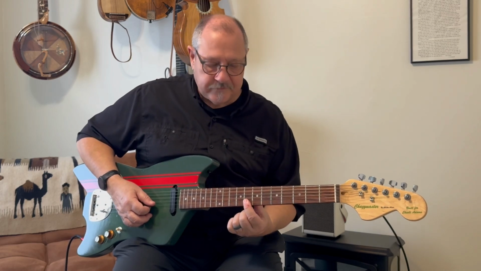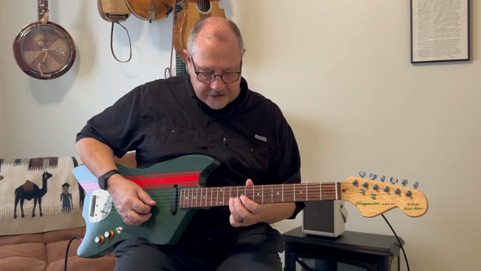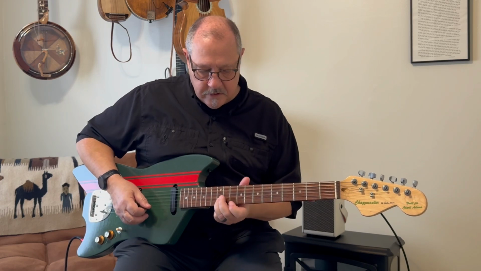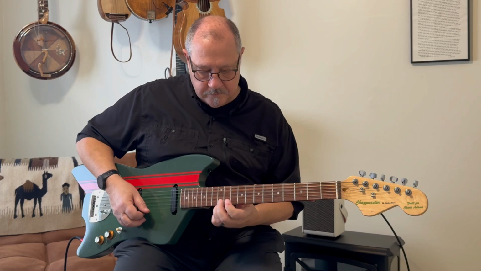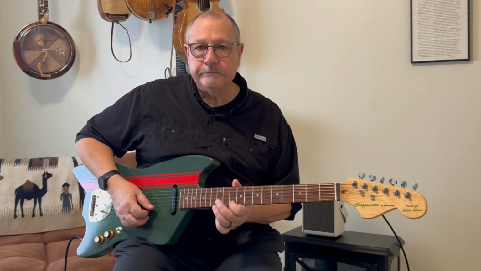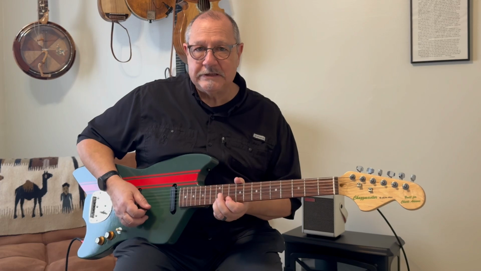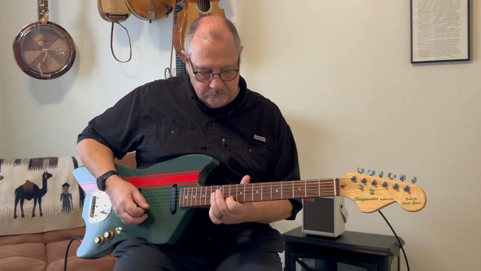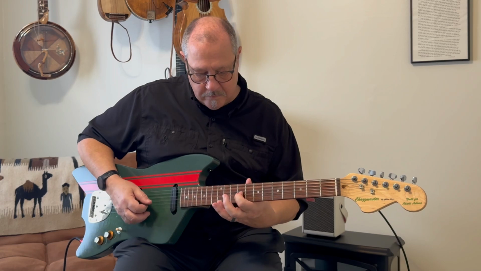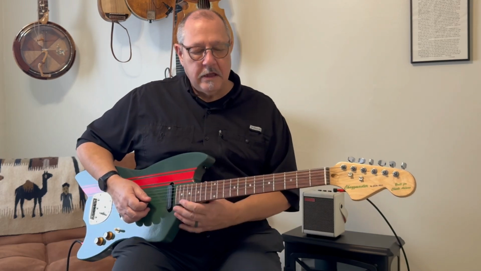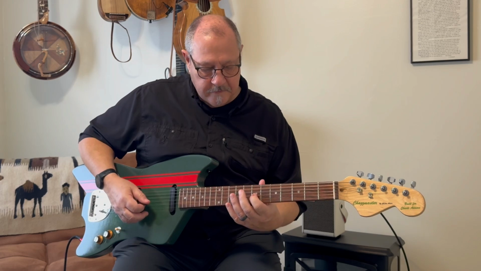So 1st finger, 8th fret, 3rd finger, 10th fret, slide up to the 12th. And then 1st finger, 10th fret, and 3rd finger, 12th fret, which gives you an E because you're dealing with E minor. And you see that? So now we can come down here and start.